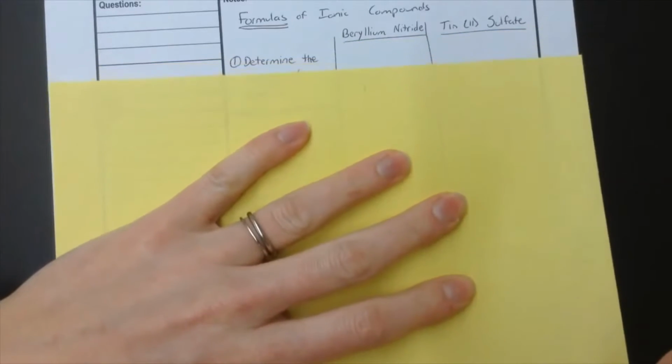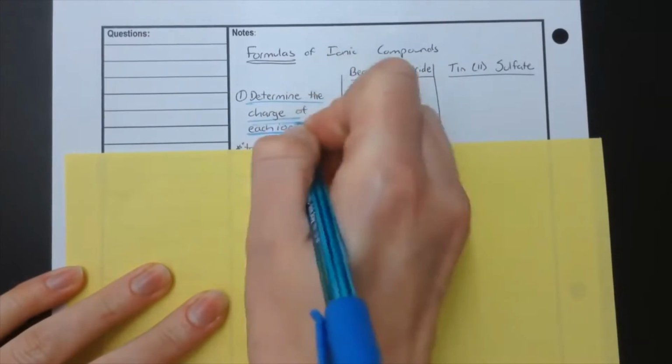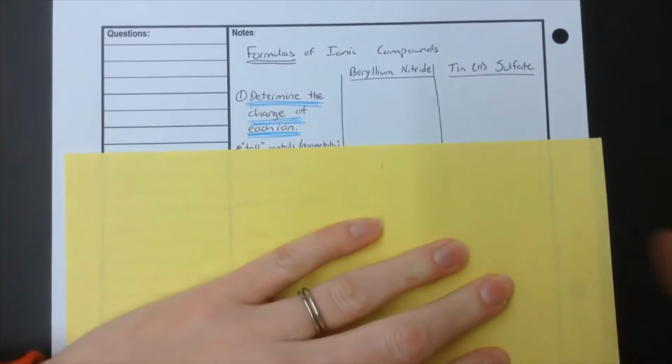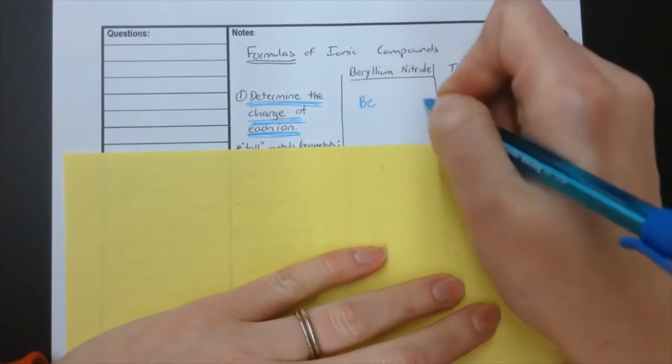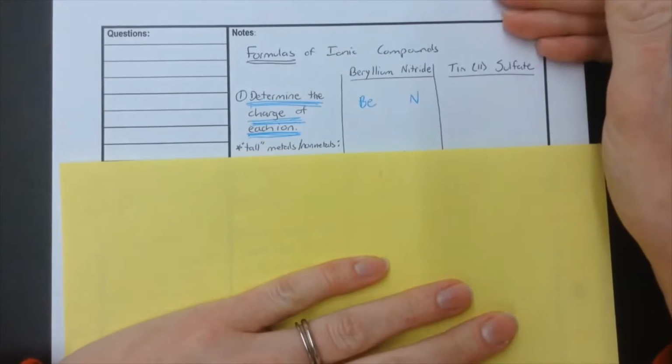Okay, so the first thing we have to do when writing an ionic compound is determine the charge of each ion. I can't emphasize how necessary that is. That is the one thing that students forget to do when they're trying to write down a formula for an ionic compound, and that is to find the charge. So I've got beryllium, and nitride is nitrogen, so that's just an N.